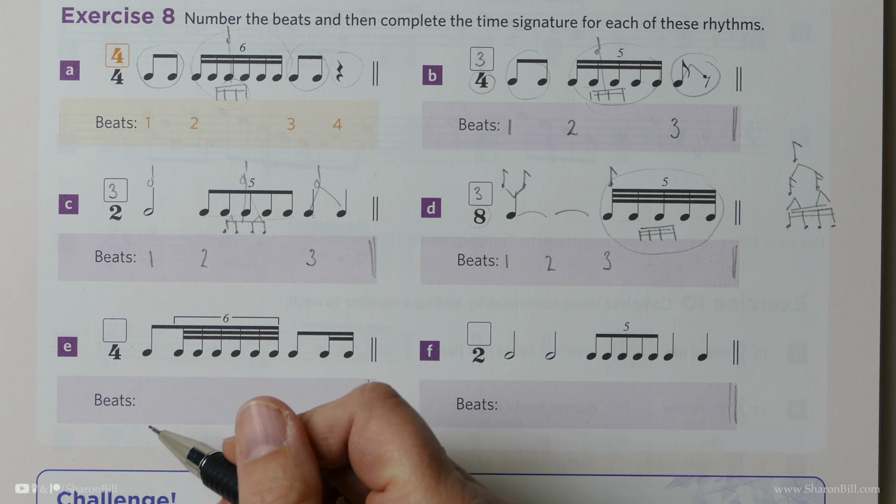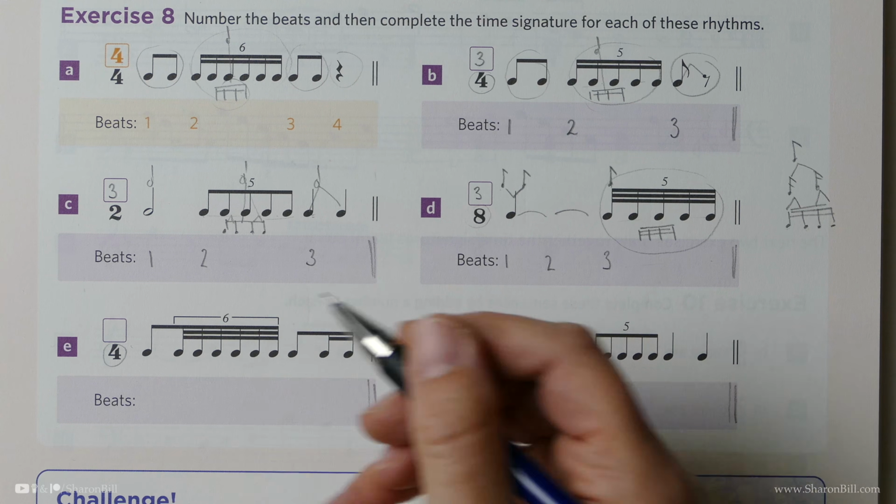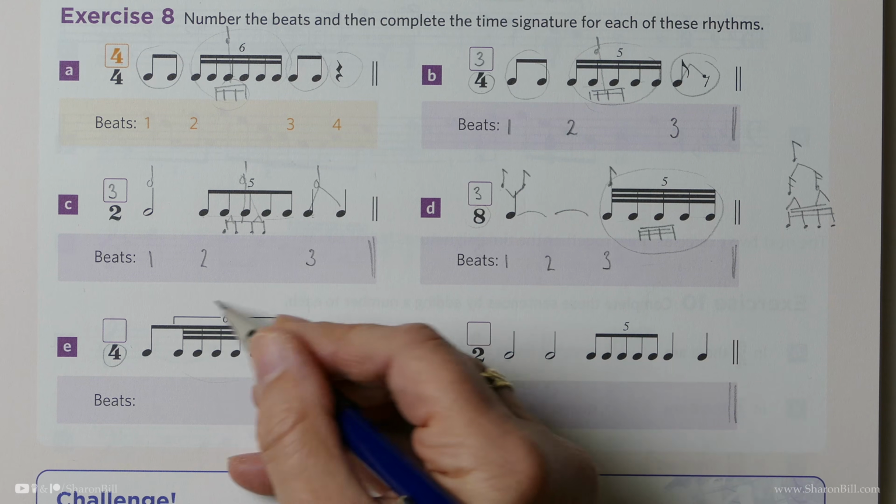Okay, so let's look at exercise E. We're counting in crotchet beats. Let's deal with this business here.